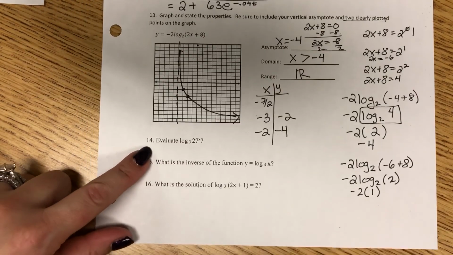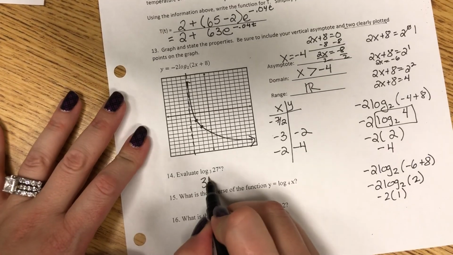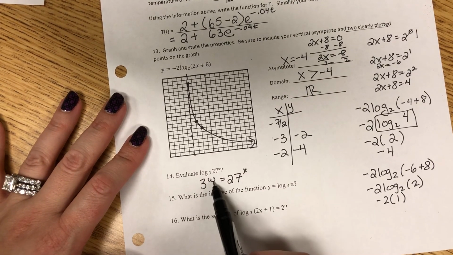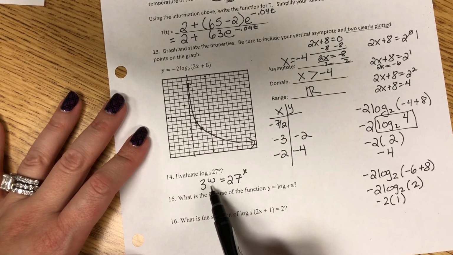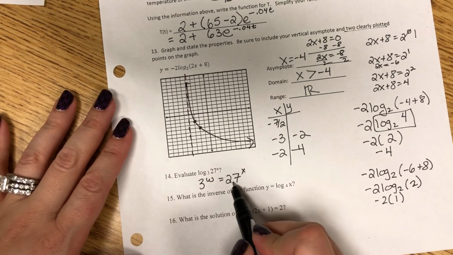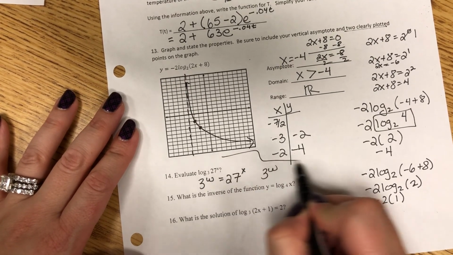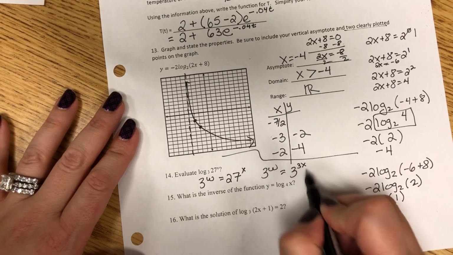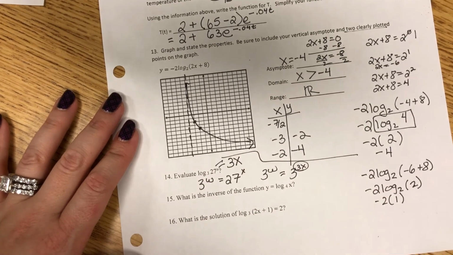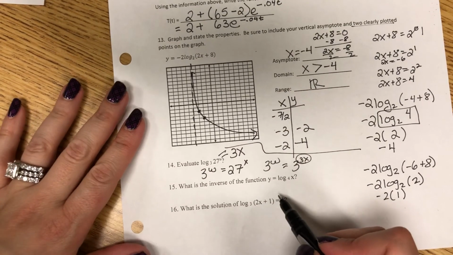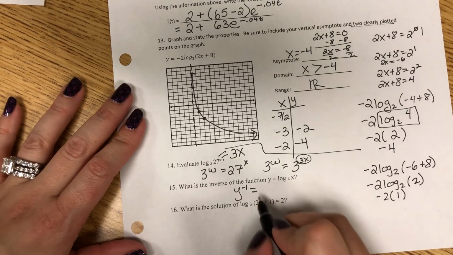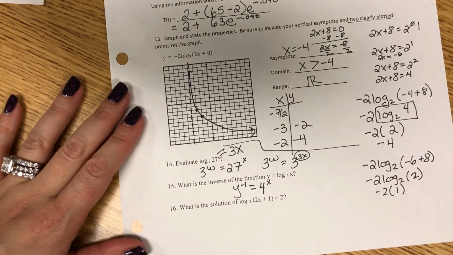All right, for 14, 3 to what power is 27 to the x? Because there's an x here, you should not use an x for your what power. Use W, an initial, anything but x. So now I'm going to make 27 into a base of 3. So the what power is 3x. So this equals 3x. The inverse function of a log is an exponential, so don't forget inverse notation is y to the -1. And changing that to an exponential would give me 4 to the x.